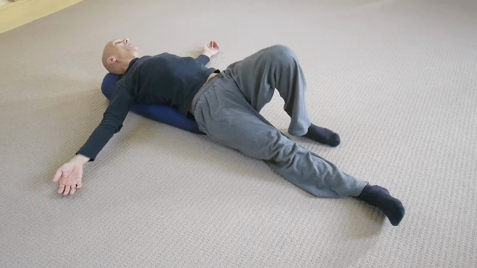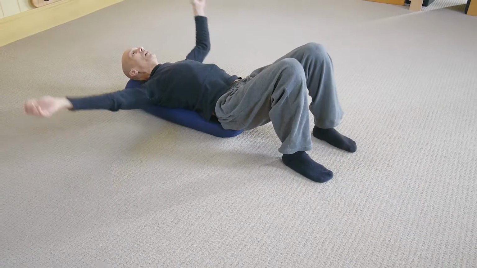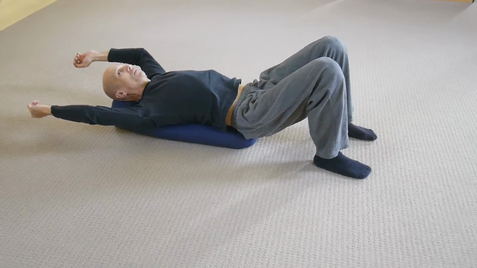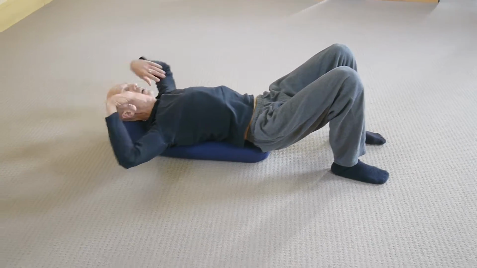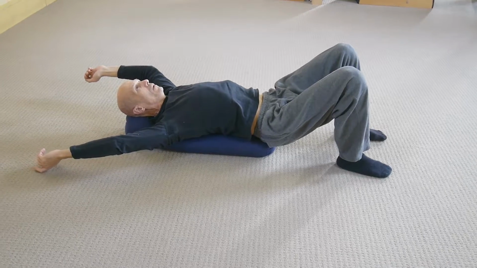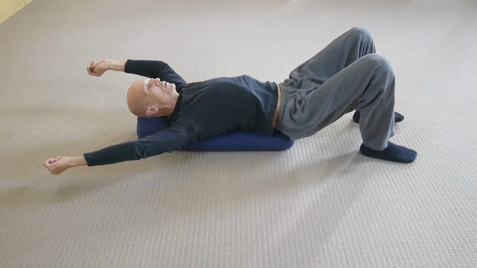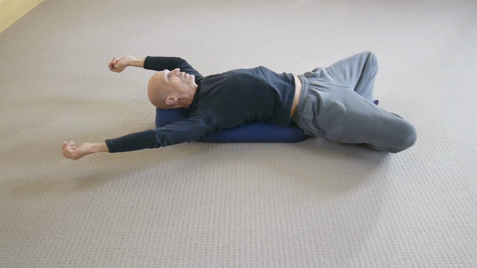Right. And a lot of people love this kind of position too. Tremendously stress relieving for the shoulders and the chest. And all kinds of combinations of all of those. Sometimes even crossing the legs.